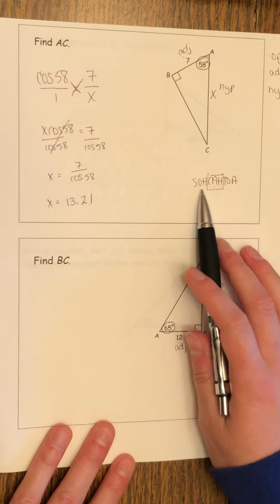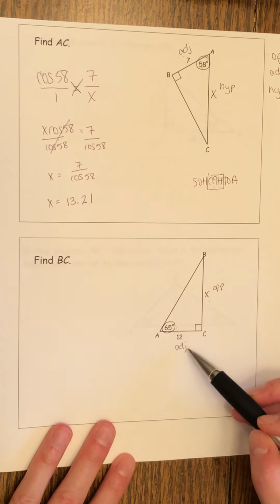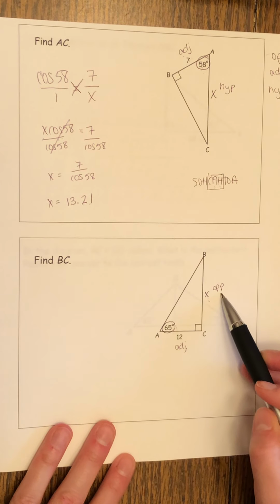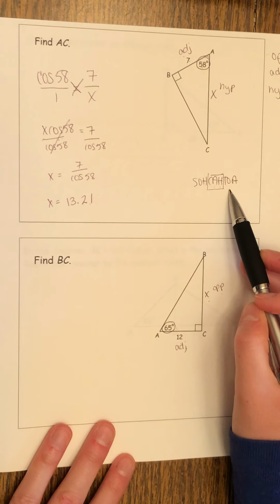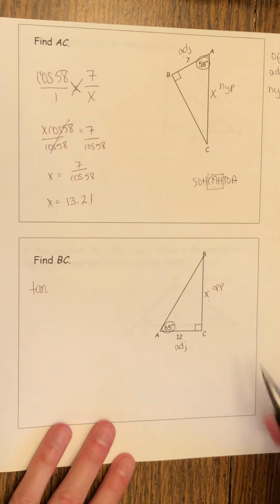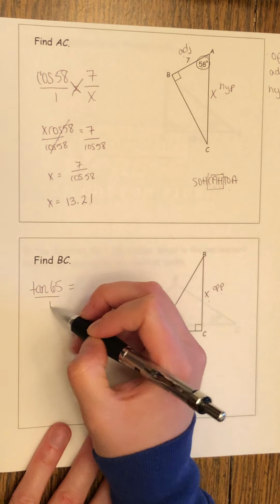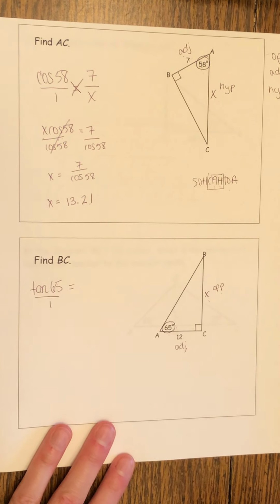So going back to SOHCAHTOA, what trig ratio has adjacent and opposite in it? Well, that's going to be tangent for this one. So I'm going to set up the tangent of the acute angle. Again, I like to put it over 1.